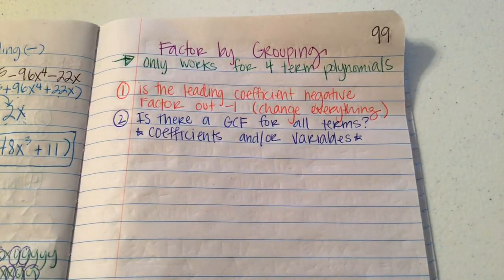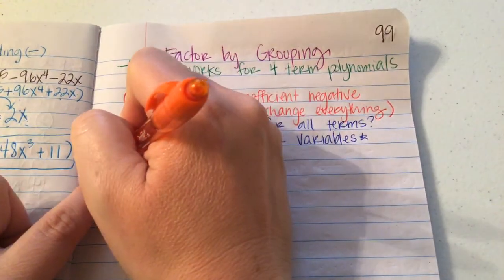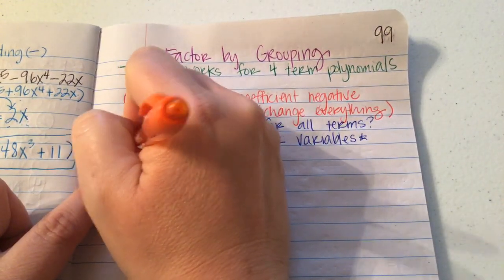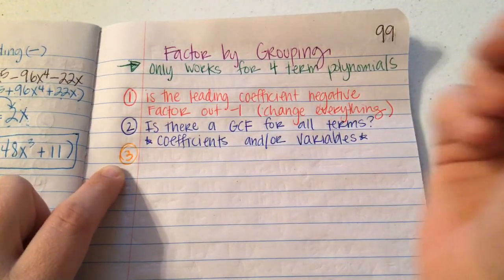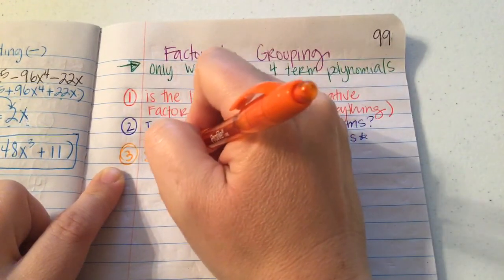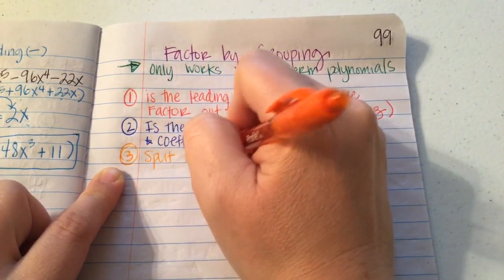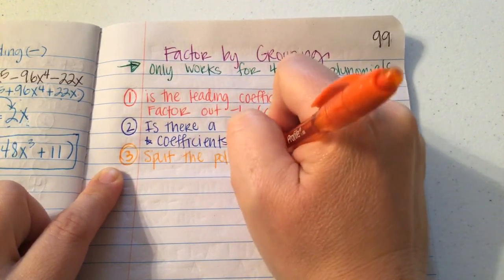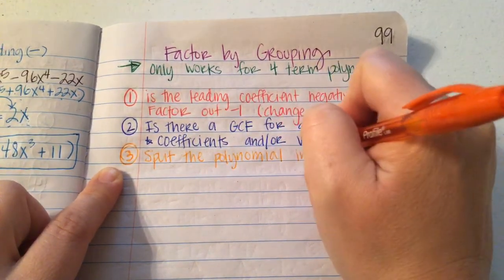And so we just skip those steps. If it doesn't have those pieces that we're looking for, then skip them. But you need to ask. Those are the order of the questions that you need to ask. So then step 3 is that we're going to split the polynomial in half.